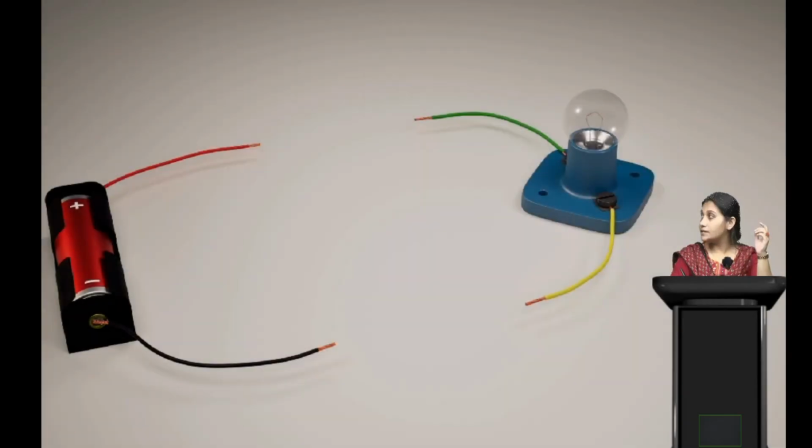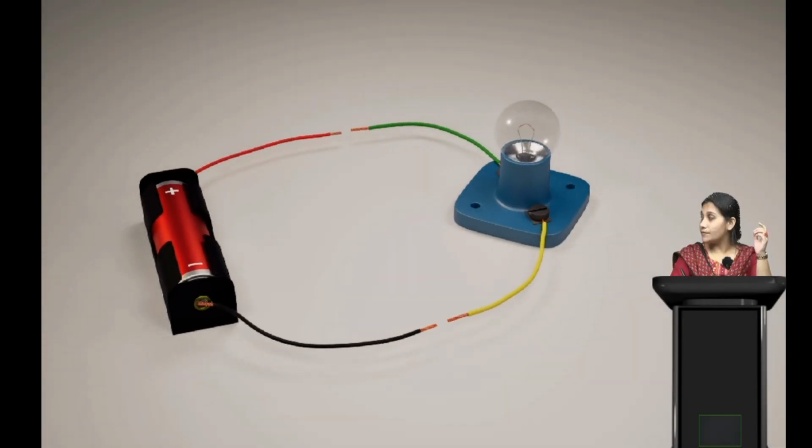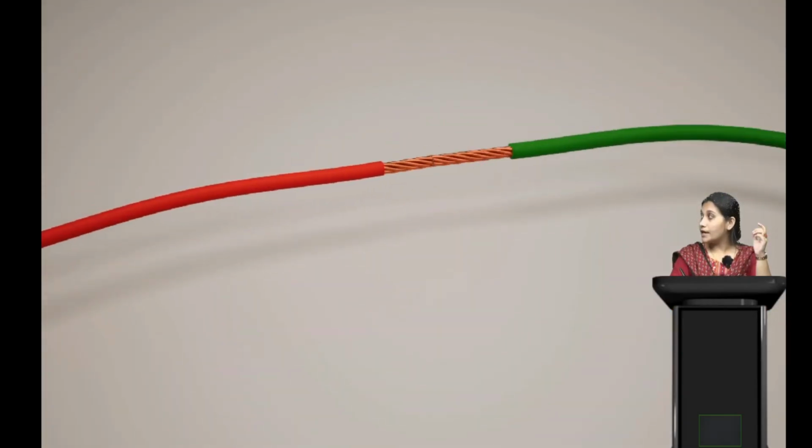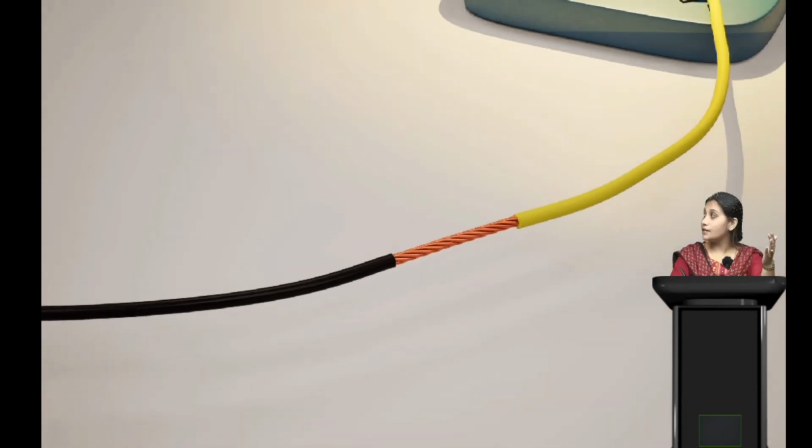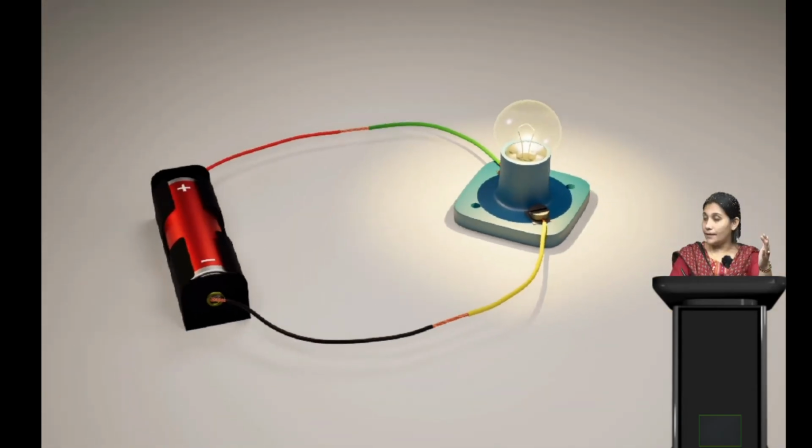Okay, see, this one is the arrangement. We connect one wire of the electric cell to one wire of the lamp. Similarly, we connect the other wire of the electric cell to the other wire of the lamp. See, as soon as we connect both sides, the lamp glows, isn't it?